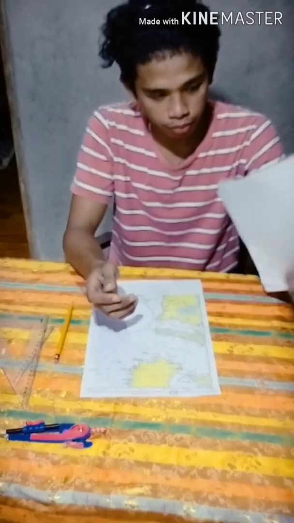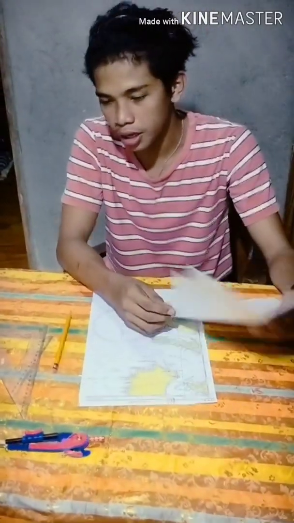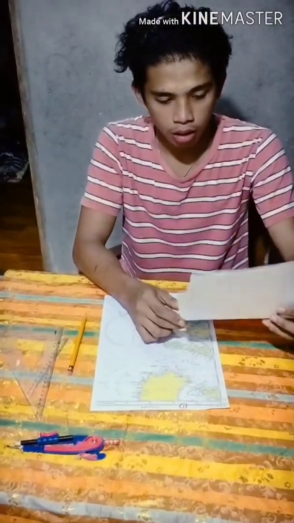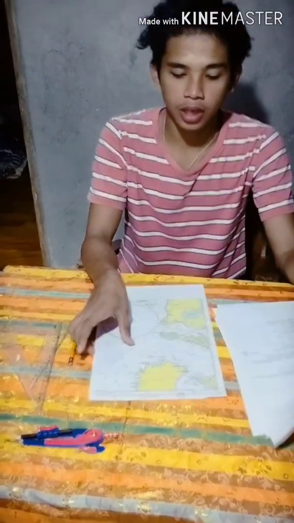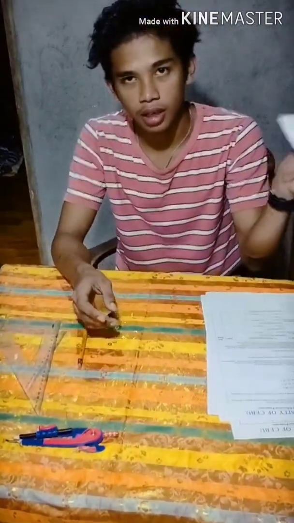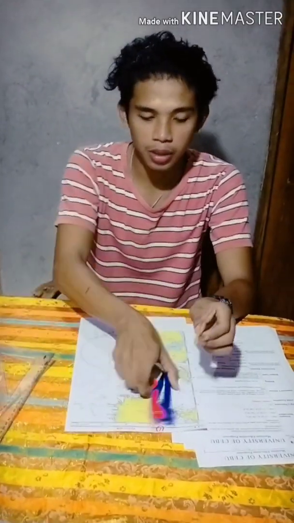Before that, let me introduce to you the equipment on how to plot. Here we need to have this nautical chart, the pencil, the compass divider with its eraser, then triangles. Yes, two triangles.